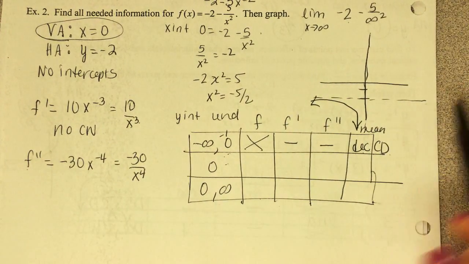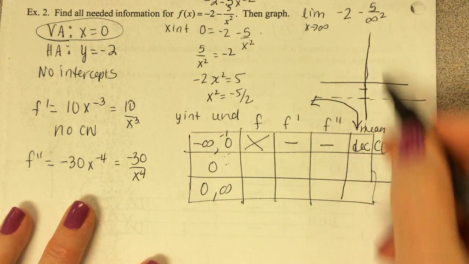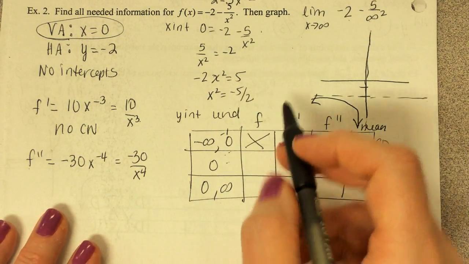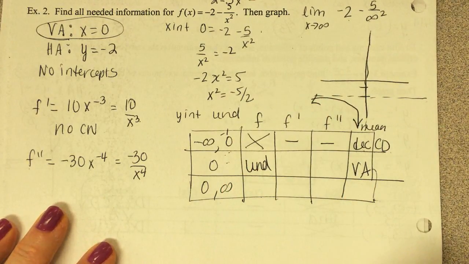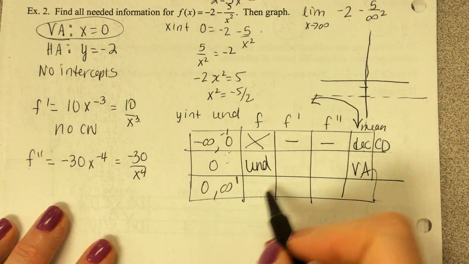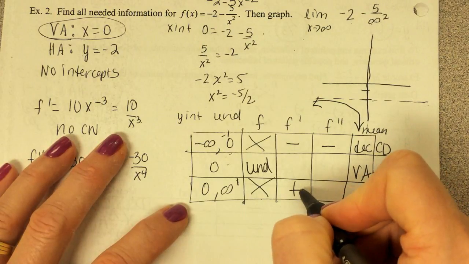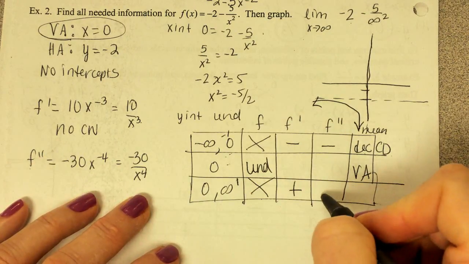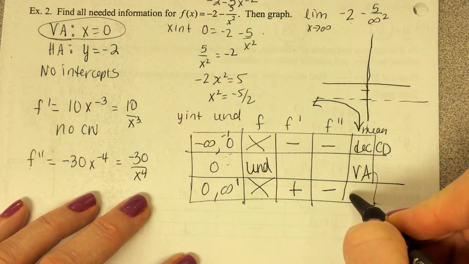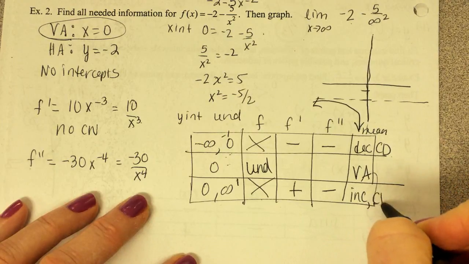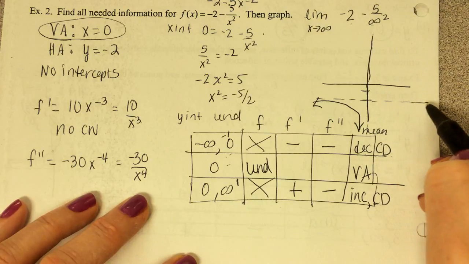Plus, I know it has to be B because I don't have any x-intercepts. See, I would have x-intercepts if it was up here. At 0, this was undefined, so we knew it was a vertical asymptote already. So we're just going to check 1. Don't need to check it there. Into our first derivative, positive. Into our second derivative, negative. So now what do we have to be? Increasing and concave down, right? So is that going to be A or B? B.